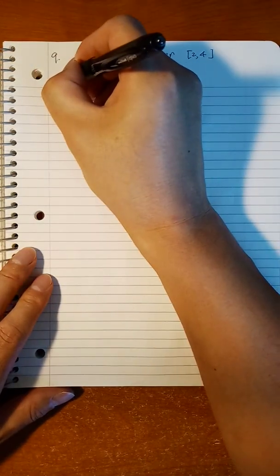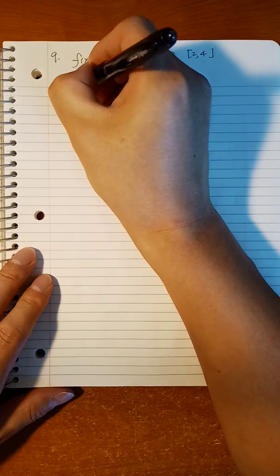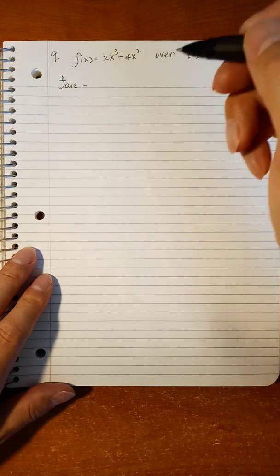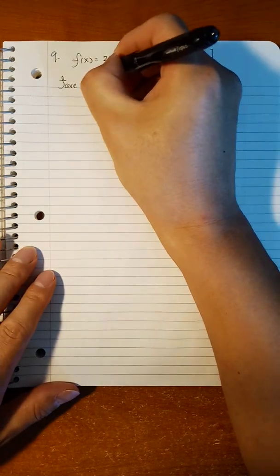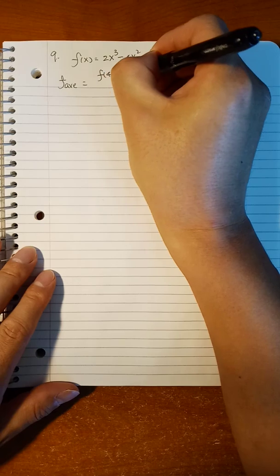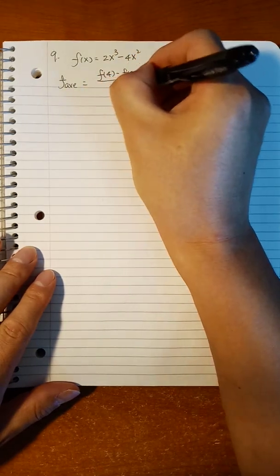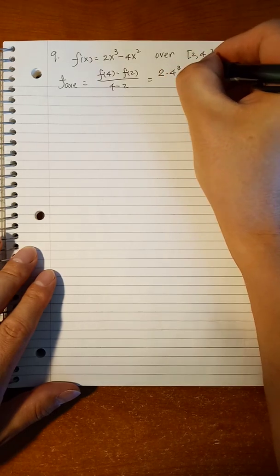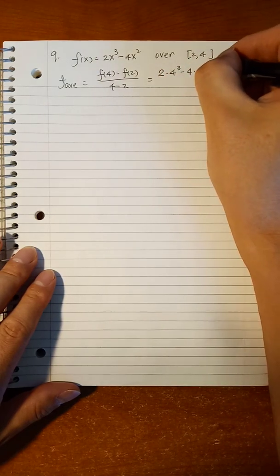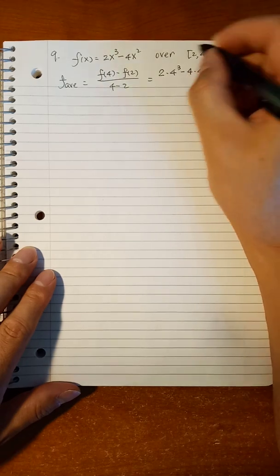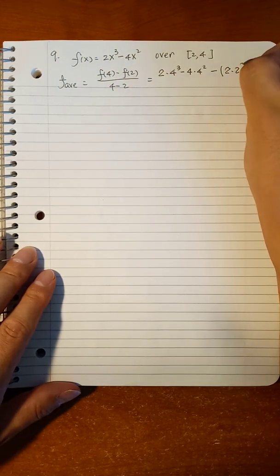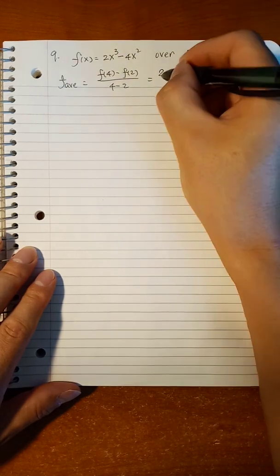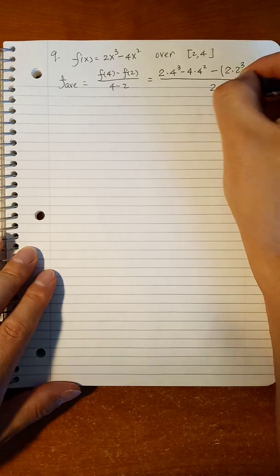The average rate of change is f(4) minus f(2) over 4 minus 2. f(4) is 2 times 4 cubed minus 4 times 4 squared. This is f(4) minus f(2), 2 times 2 cubed minus 4 times 2 squared. 2 squared is 4. Over 4 minus 2 is 2.